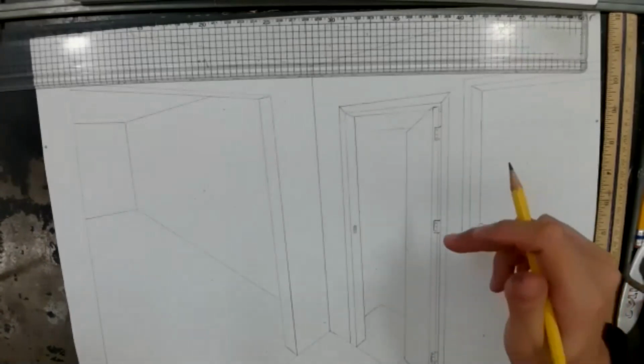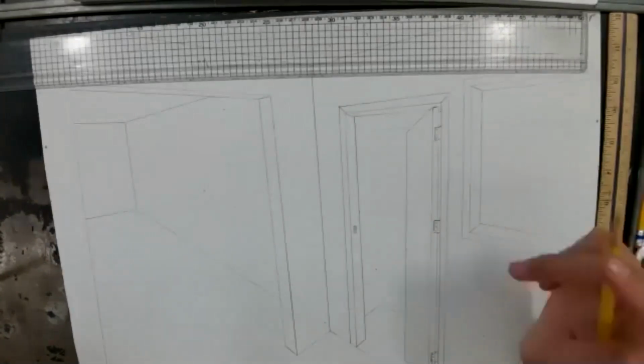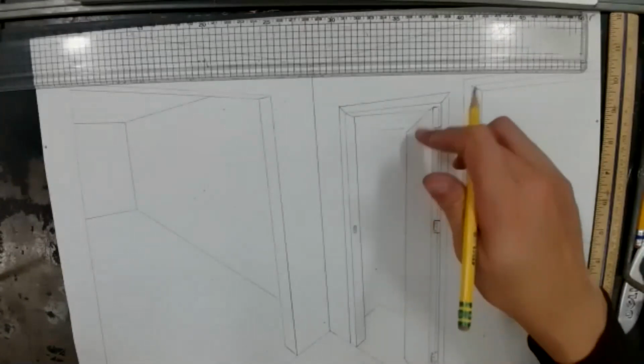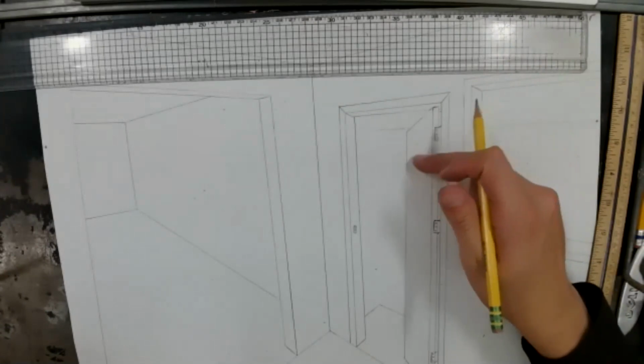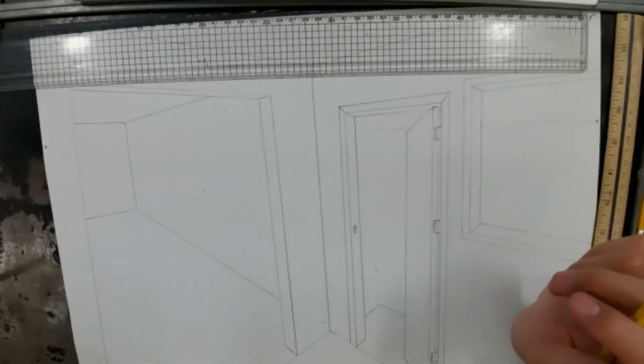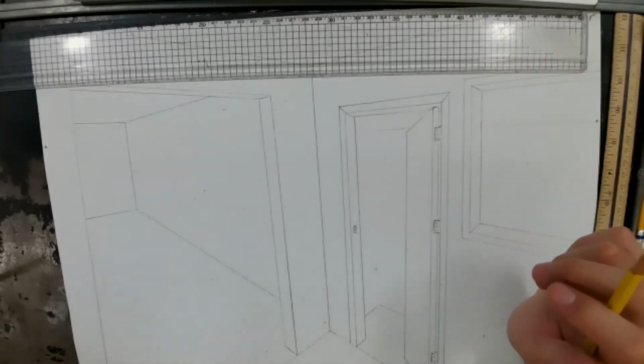Okay, now let's add a door handle. We can add the design of the door, and we can even add a Christmas wreath. That's what it's called, Mr. Reed, right? Mr. Williams.